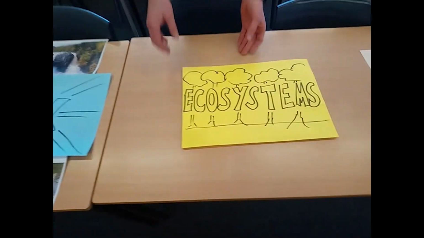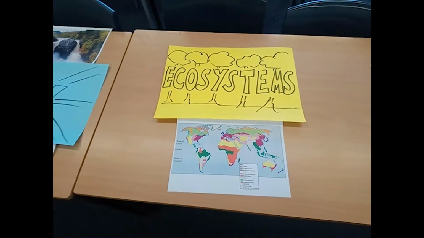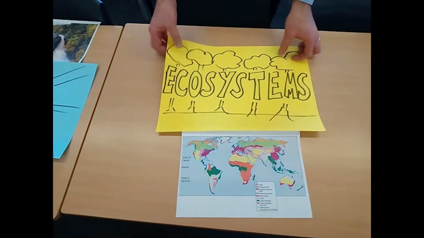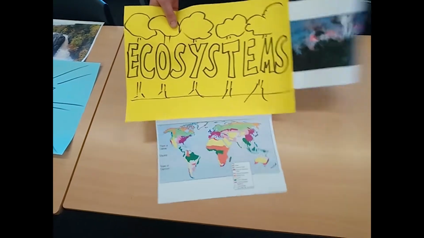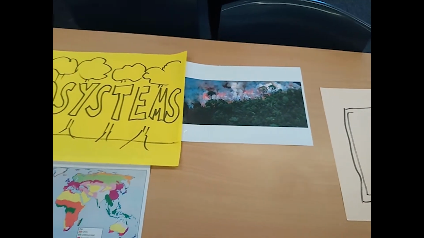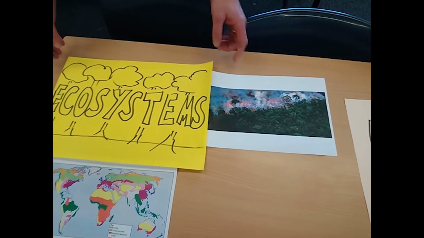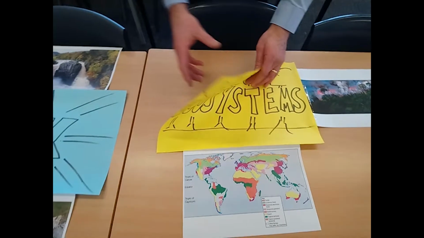We also look at ecosystems. We start off by looking at the distribution of global ecosystems, as shown on the map. We then move on to look at tropical rainforests. Why are they special? What is the climate like? How's the vegetation adapted to survive? And how can we manage them more effectively?